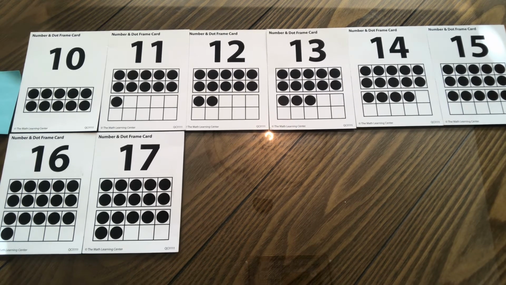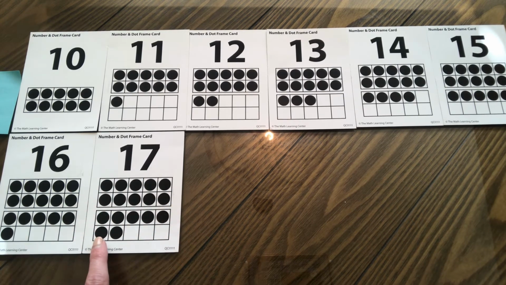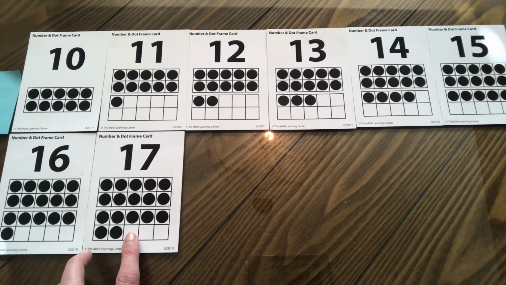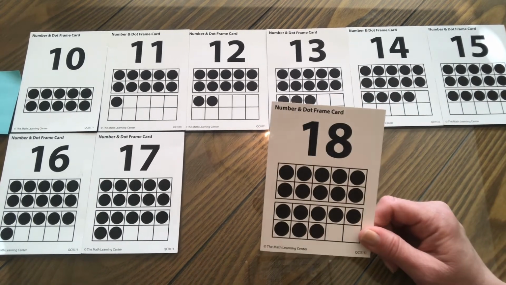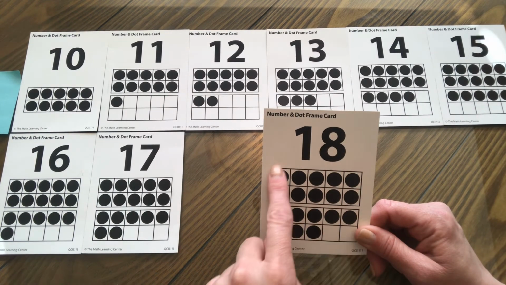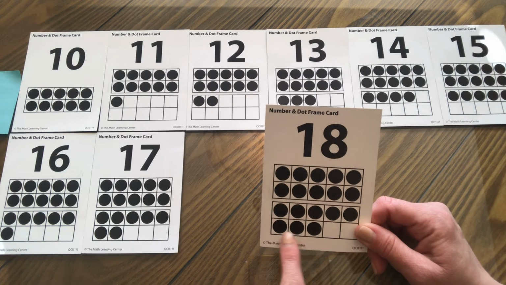Looks like we are almost finished, boys and girls. Hang in there. I am so proud of you. You're doing a great job. I'm looking for the card that has a whole 10 frame, a 5 frame that's full, and now not 2 dots. 1 more dot would make it 3. Where did I see that? I know, it's the card I just had. Do you remember we looked at this card?